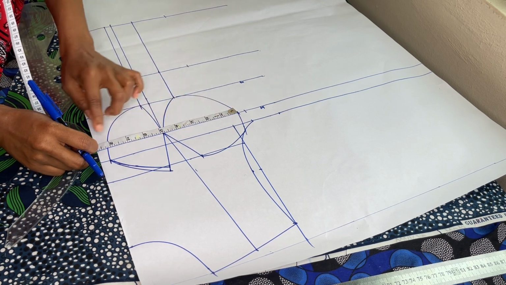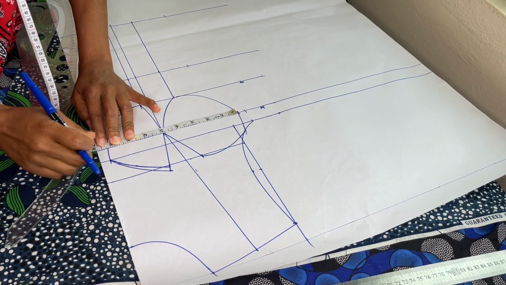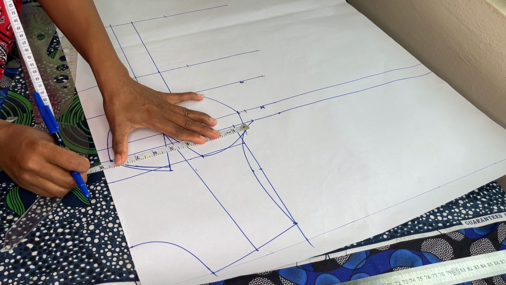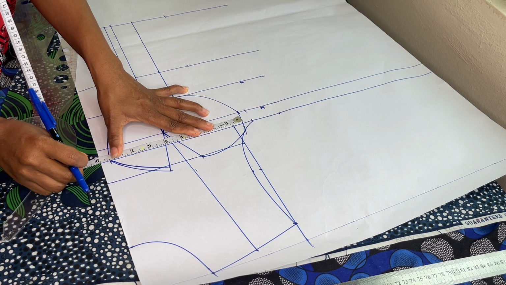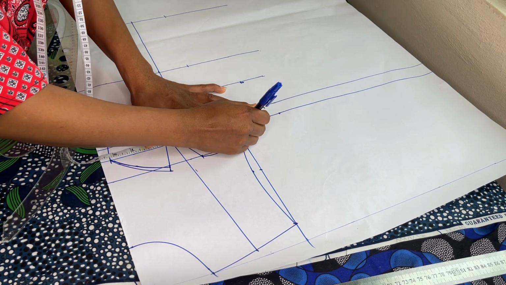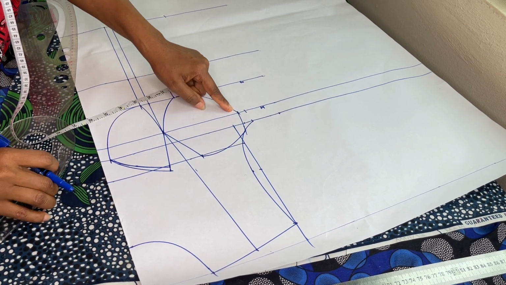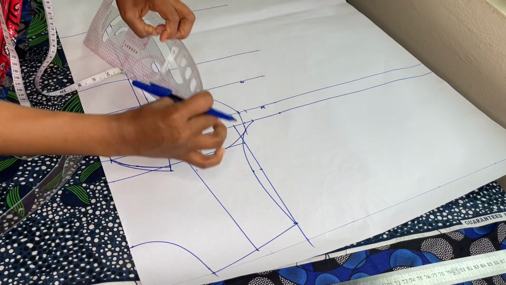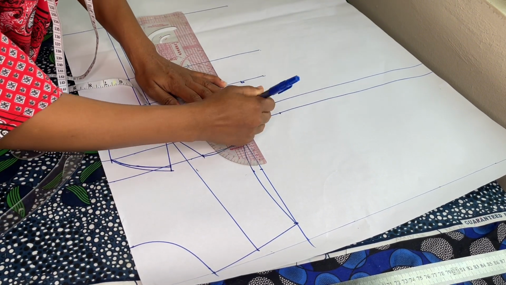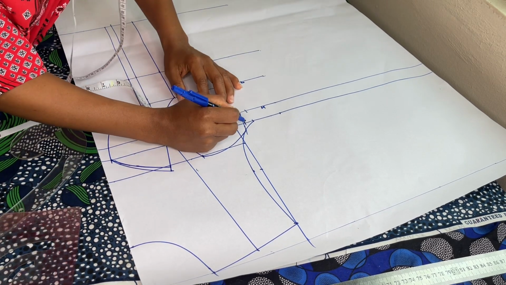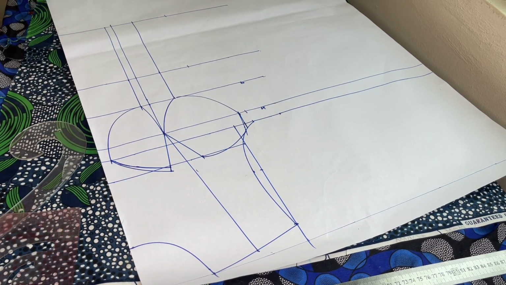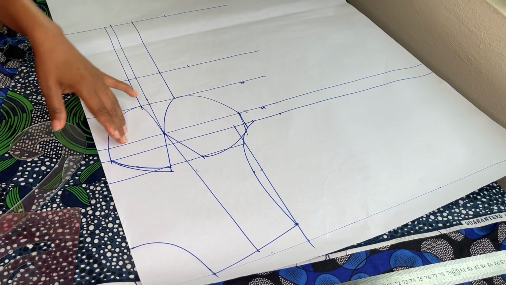Okay, so that's like a 9.2. Remember, this is a curve, so I would like to just take this 8.75 here. I noticed that this place was a bit bending. It's not straight, that's why. So this is it. Okay, so this is our cup. This is one cup. This is the second cup.